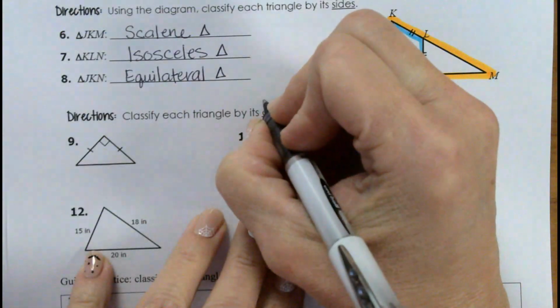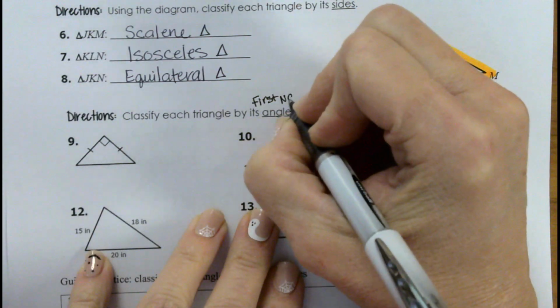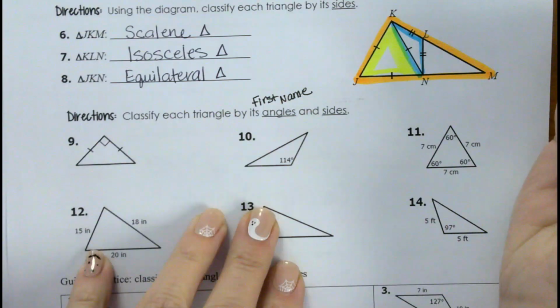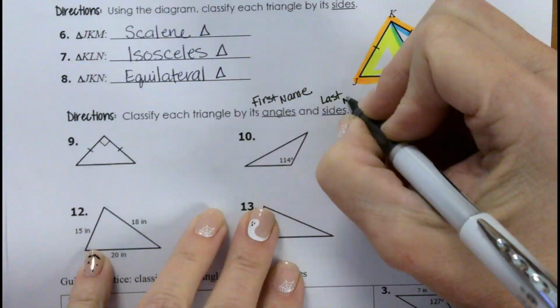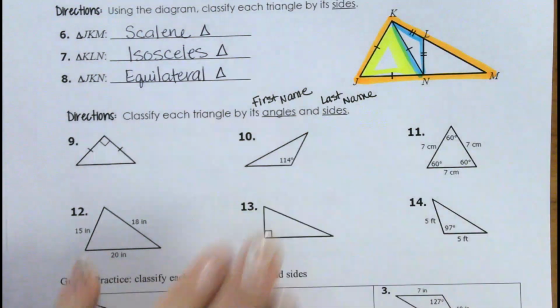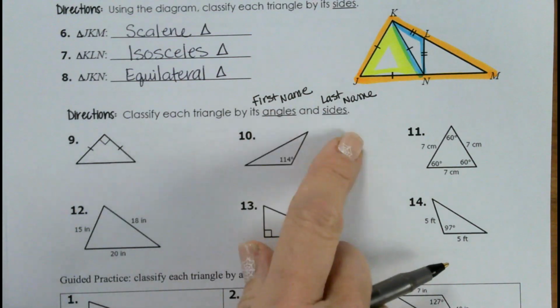The first name would be the angles, and the last name would be the sides. Okay? Right? So if it's triangle, John Doe, John is the first name, Doe is the last name, right? So we're going to name these first by angles and then by sides.